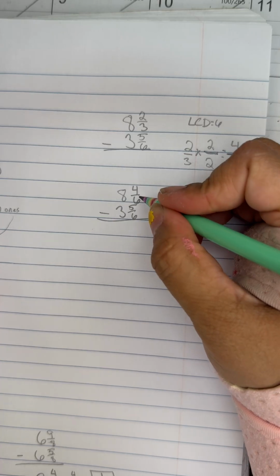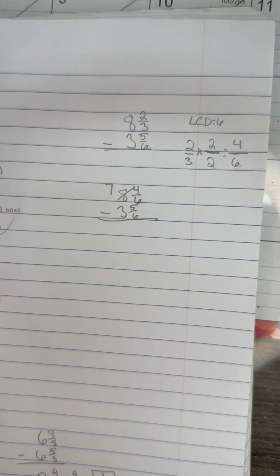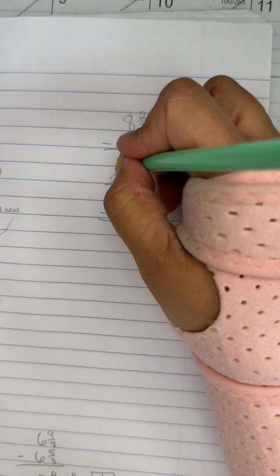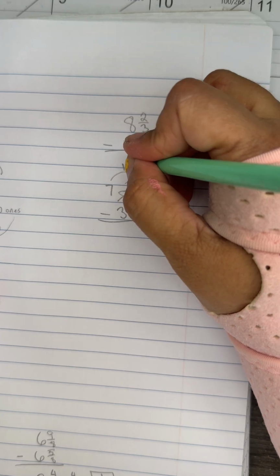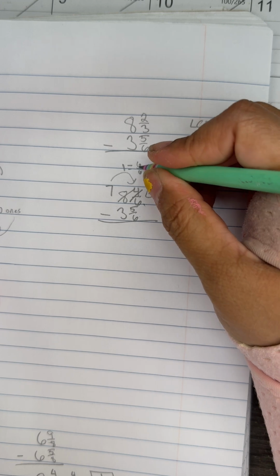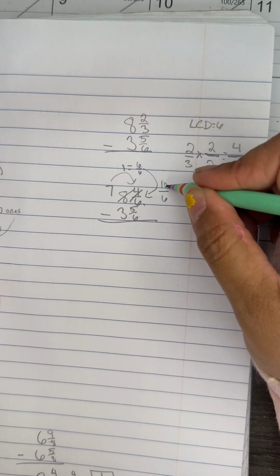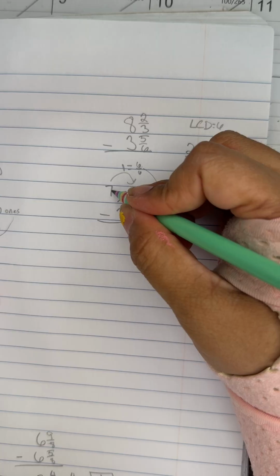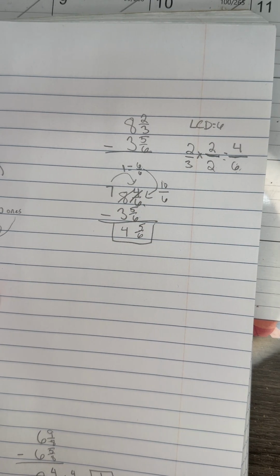So here, I can't do 4 minus 5. So I borrow 1 from the 8, get 7. I regroup. That 1 moves over. I have sixths, so that becomes 6/6. But I regroup it with what I already have, and 6/6 plus 4/6 is 10/6. Now I can do 10/6 minus 5/6 and get 5/6. That was not perfectly lined up. And 7 minus 3 and get 4. So I get 4 and 5/6. So that's how to solve these problems for homework.